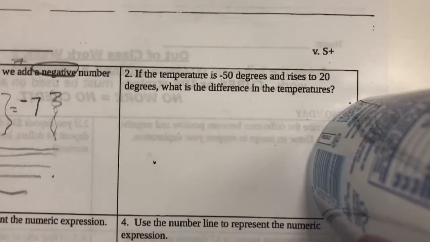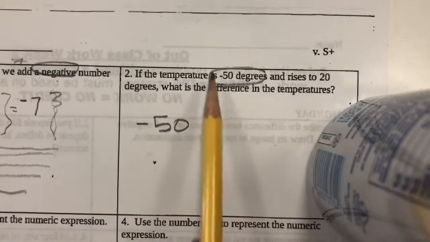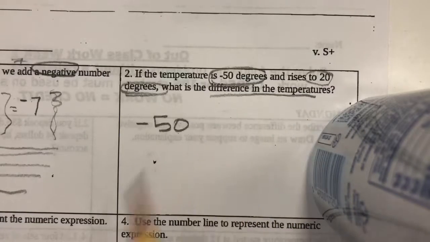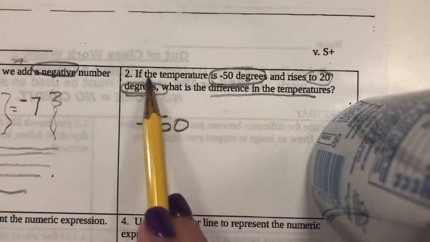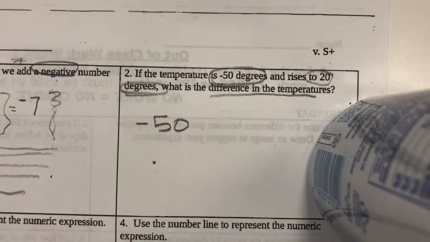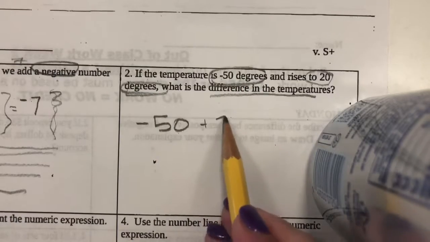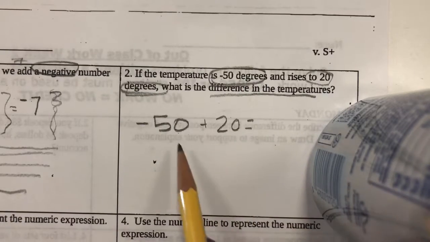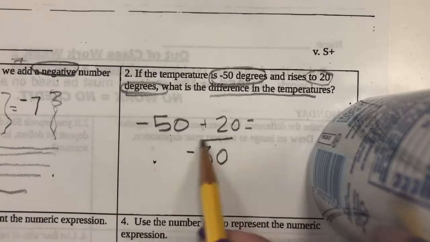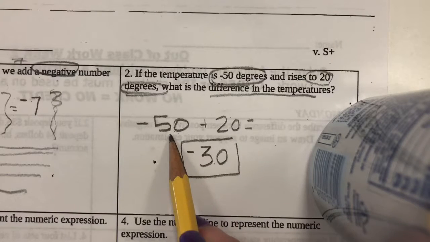If the temperature is -50 degrees and it rises 20 degrees, what is the difference in the temperatures? Okay, this question's wording is a little odd, so I'm just going to accept a couple different answers. But in this case, we want to go ahead and just add the 20 degrees to the -50. And that's going to be an answer of -30. Okay, because different signs, subtract, take the sign of the larger absolute value.